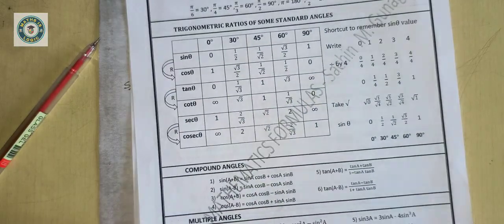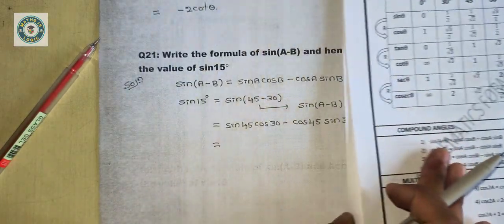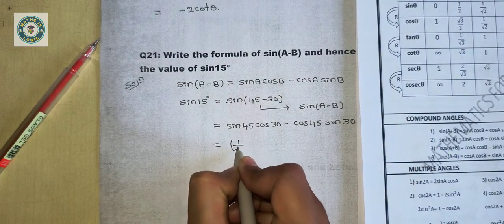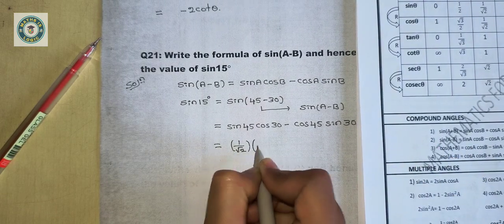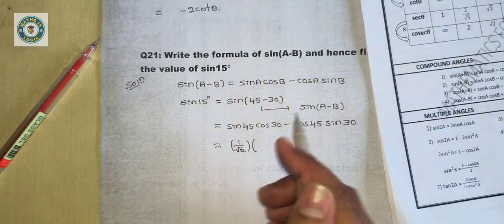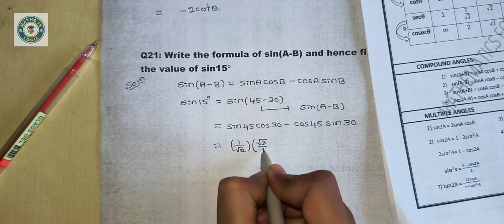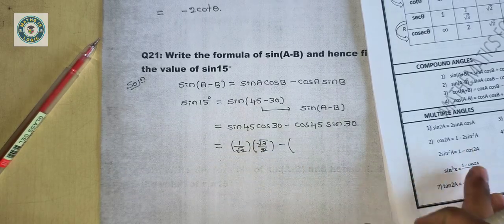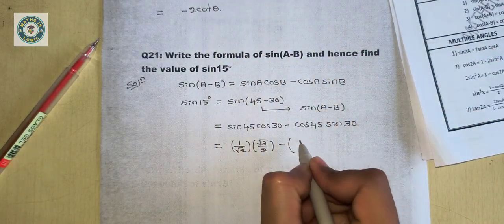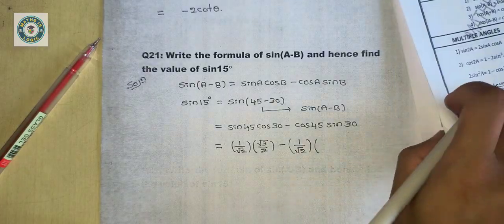So here you can see sine 45 is 1 divided by root 2. Next cos 30 is root 3 divided by 2, minus cos 45. So cos 45 is 1 divided by root 2, into sine 30.